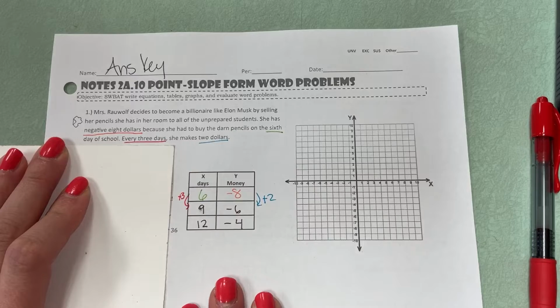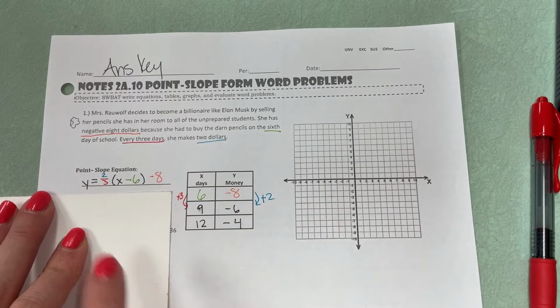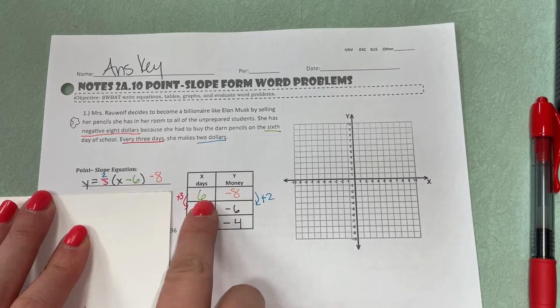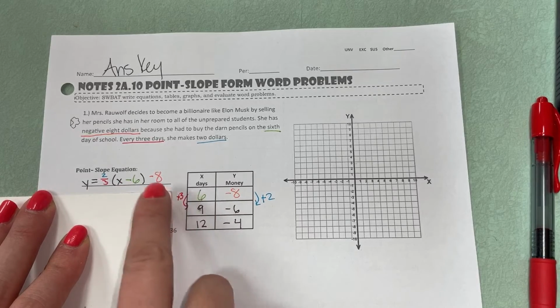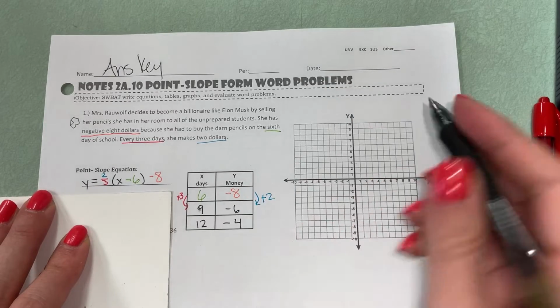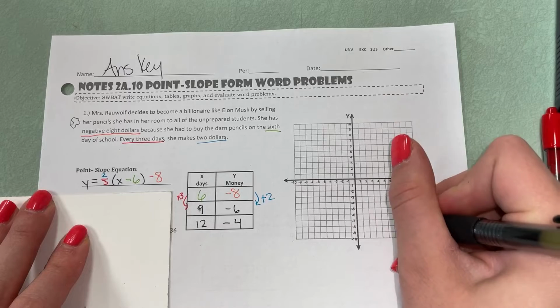So when I write out the point slope form of the equation, I get y equals 2/3 times x minus 6. So minus the opposite of that first number, and then minus 8. So when I graph this, (6, -8) is going to be right here.